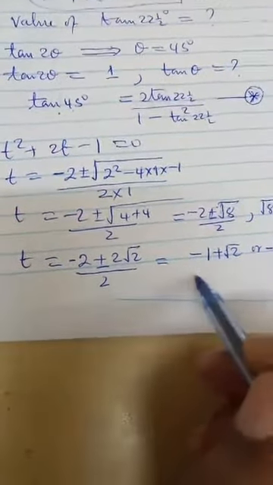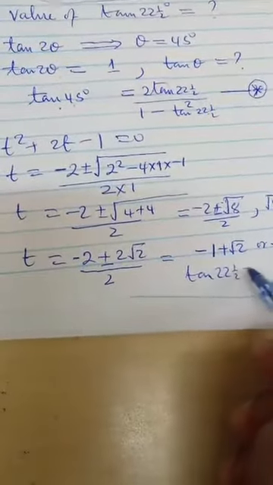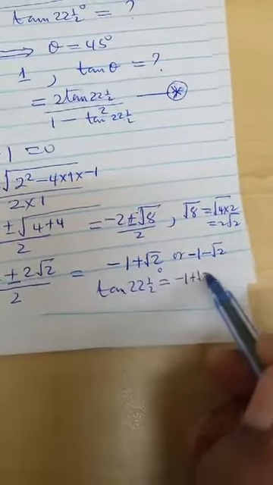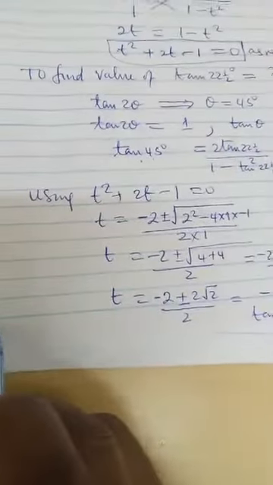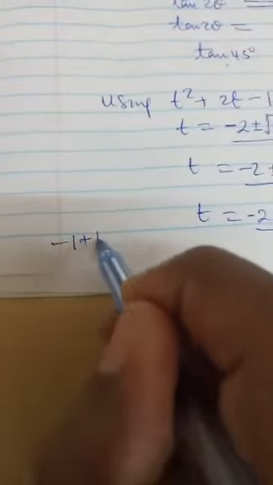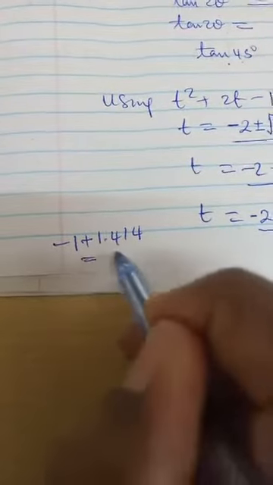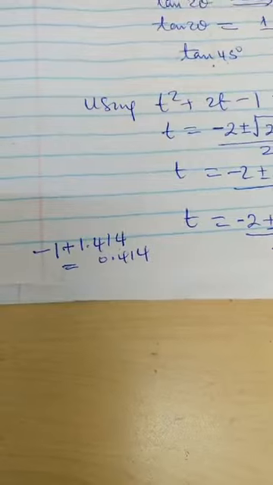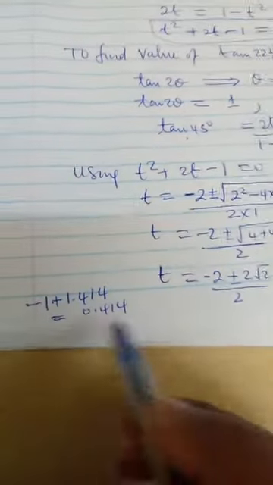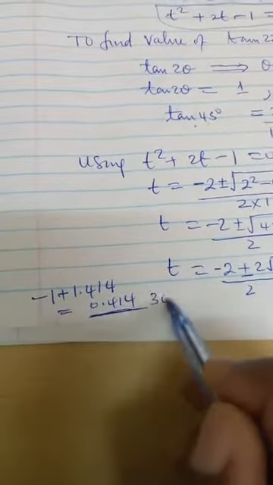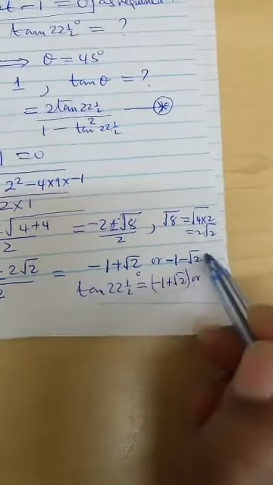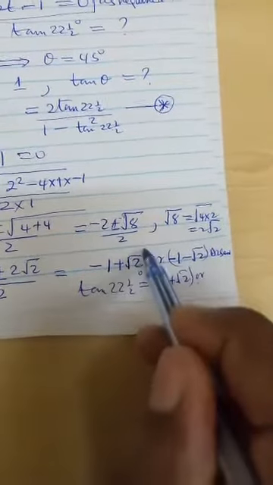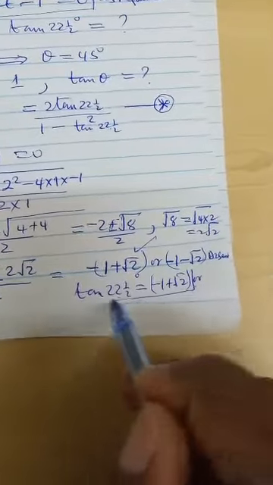So it implies, therefore, that the tan of 22.5 degrees is actually equivalent to minus 1 plus root 2 or the other one. And if we compute this, ideally minus 1 plus approximately 1.414 will give you around 0.414. And if you take on your calculator the tan of 22.5, it will be approximately that, to 3 decimal places. I'm not going to take it to another page, but it implies that we will take this and discard this one. So this will be discarded, and this will be the correct answer for the tan of 22.5 degrees.